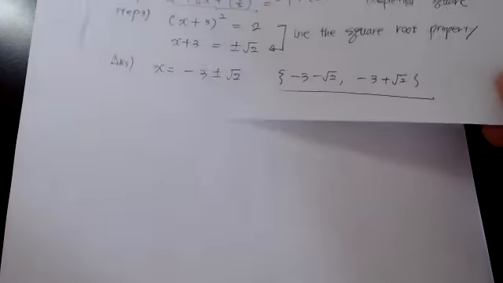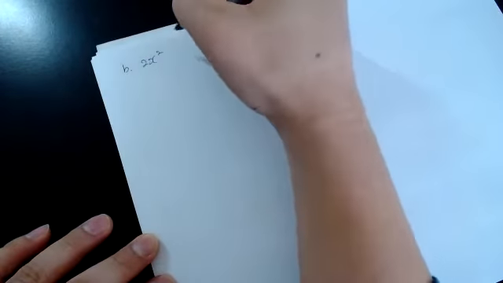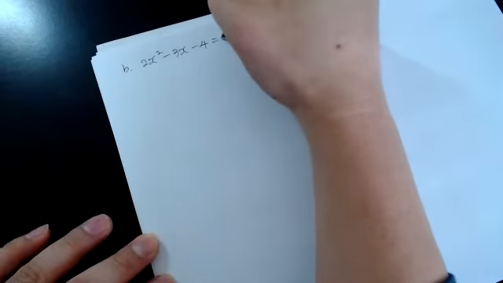So okay, now give me a second. Next one, let's see B. Okay, example 3, B: 2x squared minus 3x minus 4 equals 0.